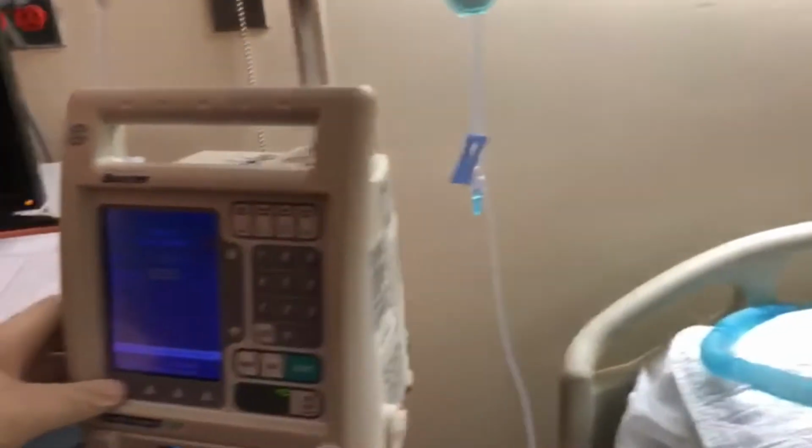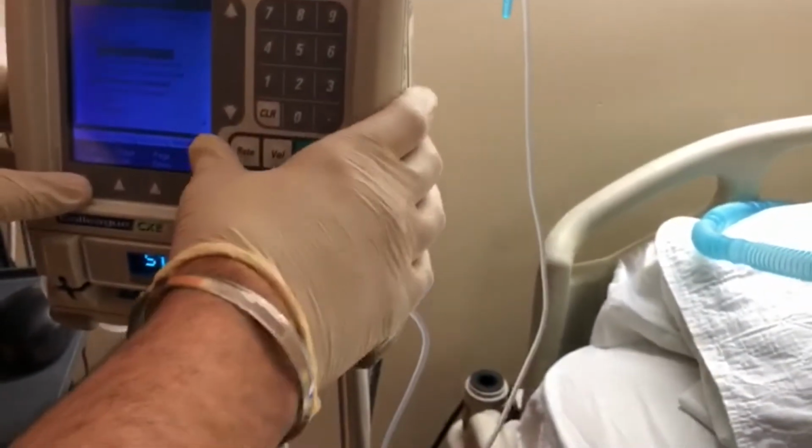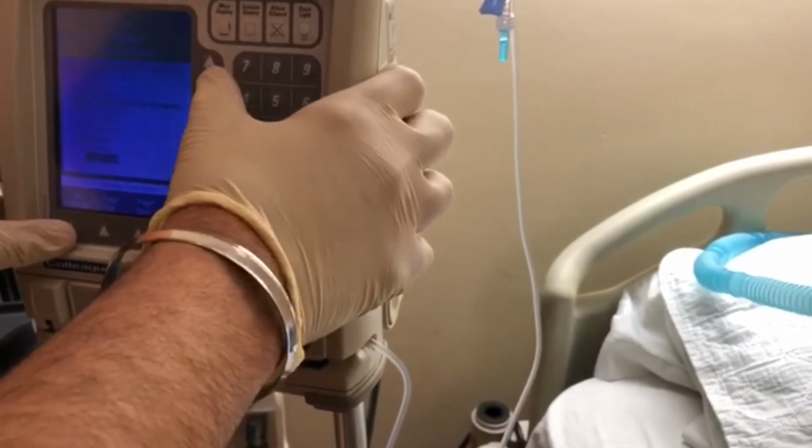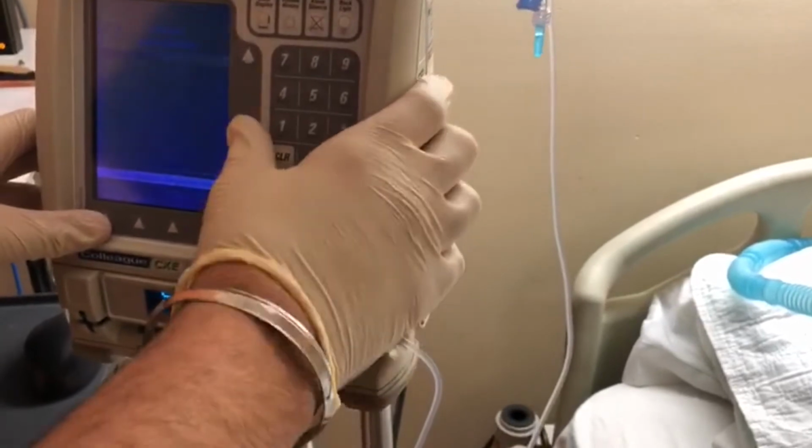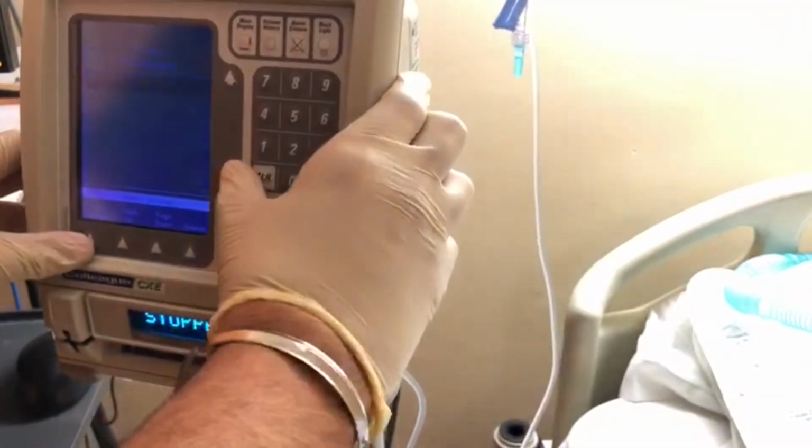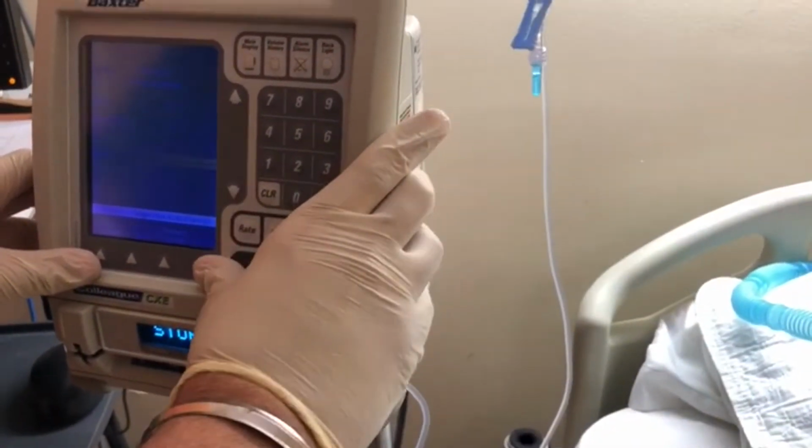And then we also want to change mode, go all the way up, and we want to label it. We want to find where it says TPN, which is right there. So we can select that and label the TPN.